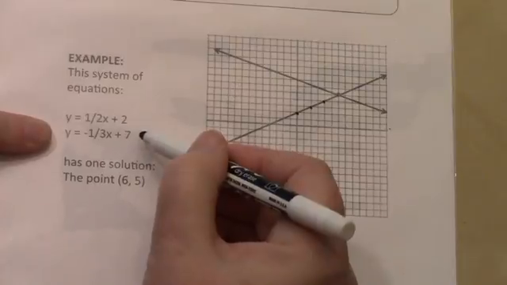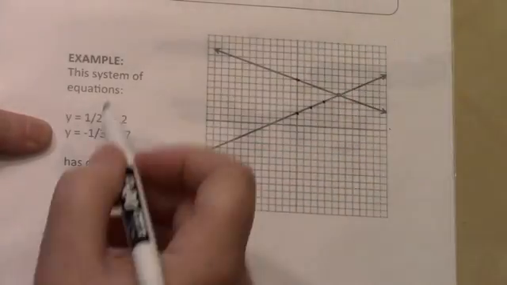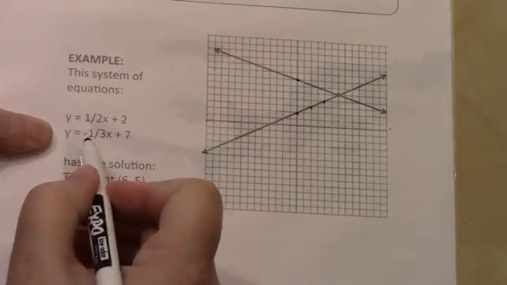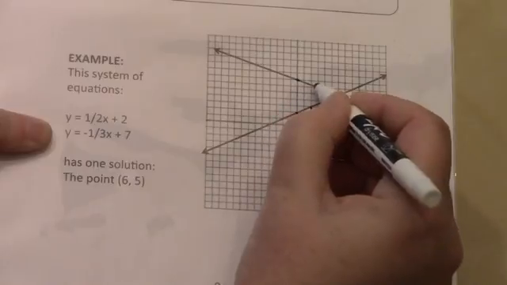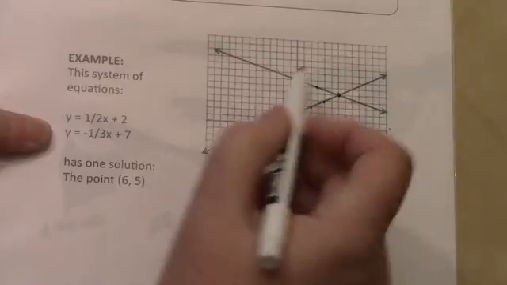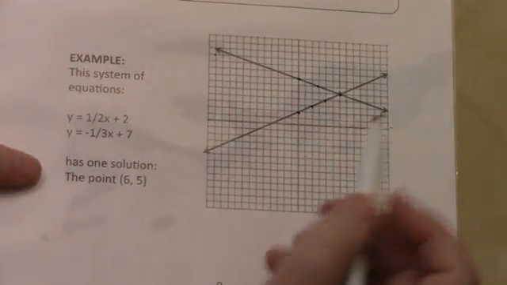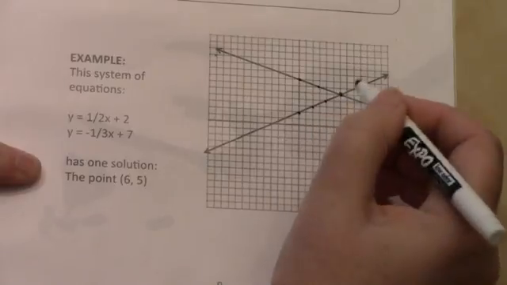The second line, we started by putting a point at 7. And it has a slope of negative 1/3 x, which means down 1 to the right 3. That's the second line. You see that they intersect at one point right here.